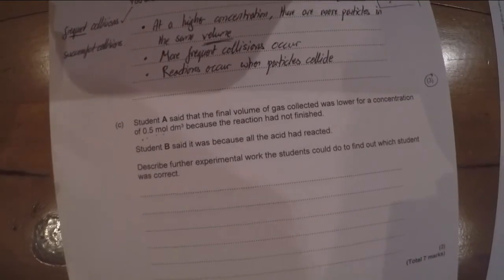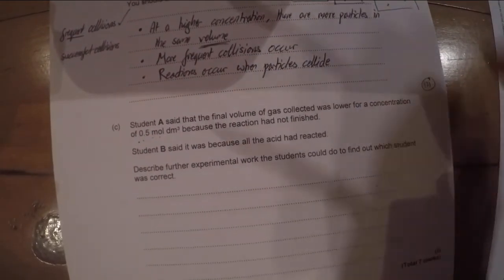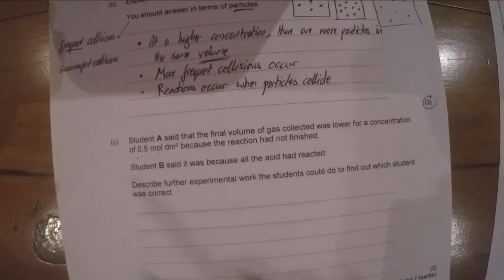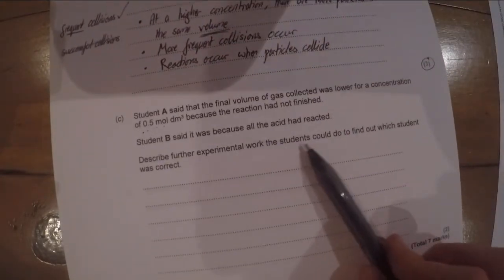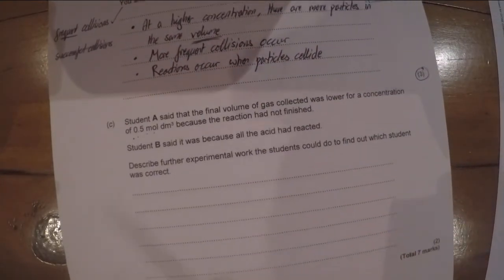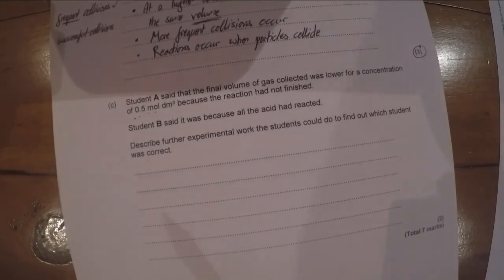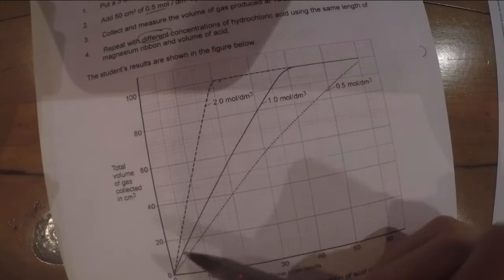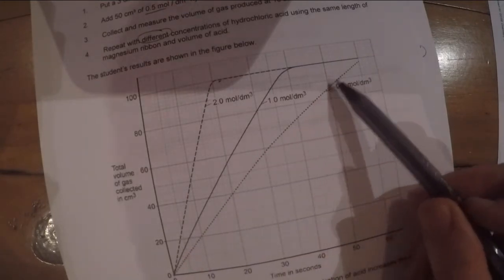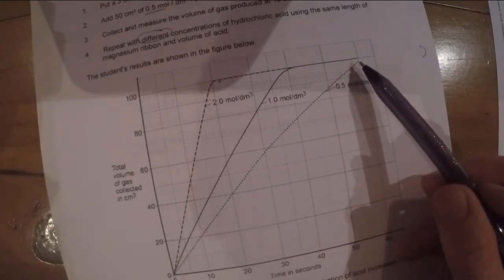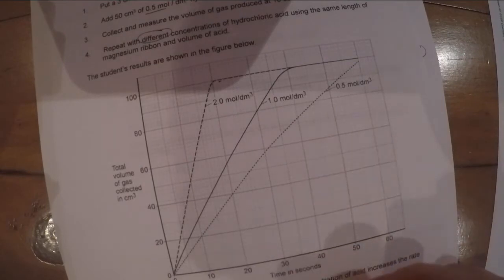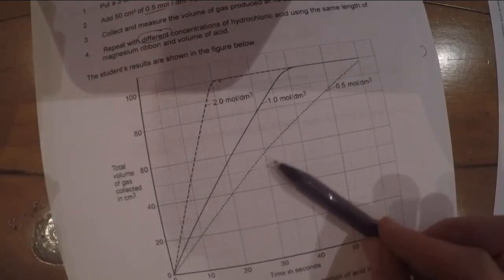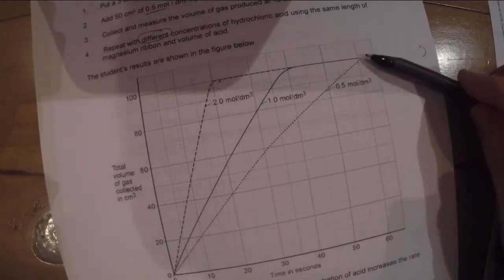So student B said it was because all of the acid had reacted. Describe further experimental work the students could have done to find out which student was correct. So let's have a look at that graph. What would be the most obvious thing to do? They could repeat that same experiment rather than stopping at 60 seconds.